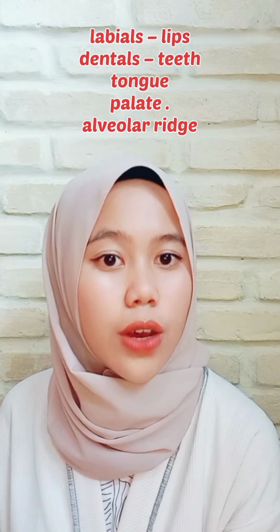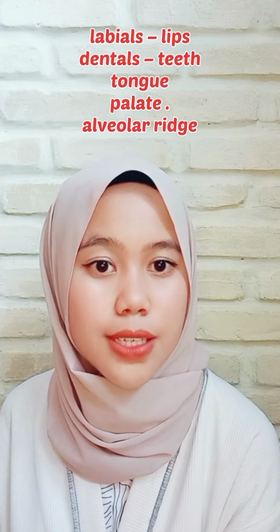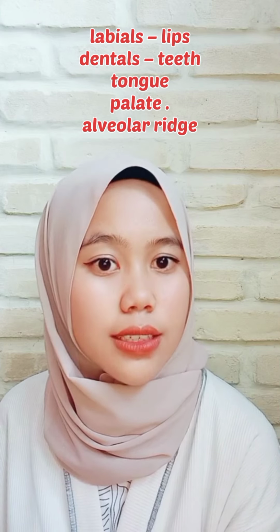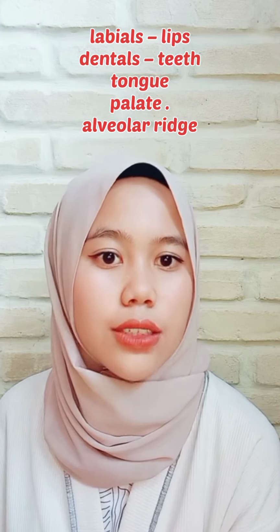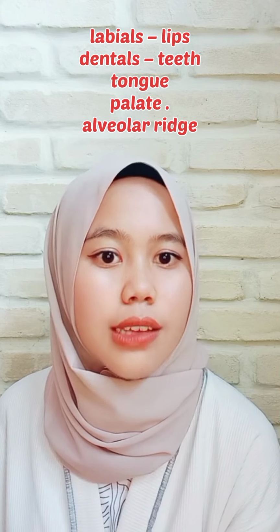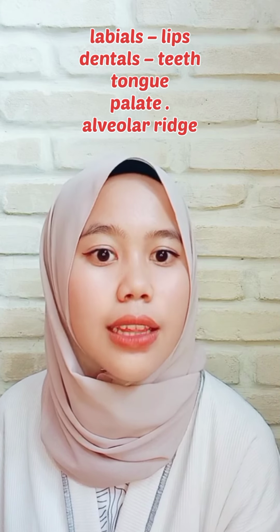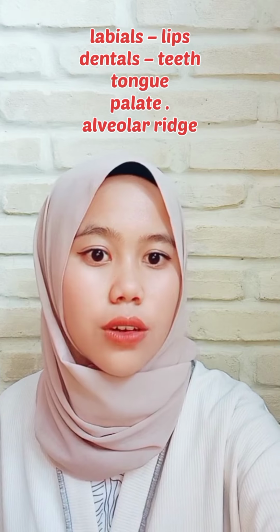The first one is labials or lips. The second is dentals or teeth. And the third is tongue. And the next palate. And for the last, alveolar ridge.